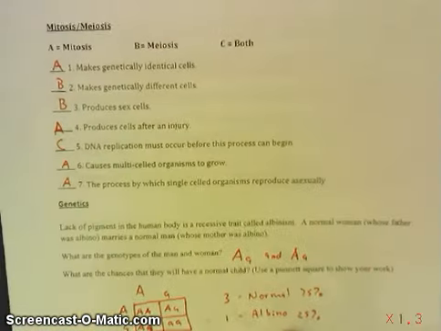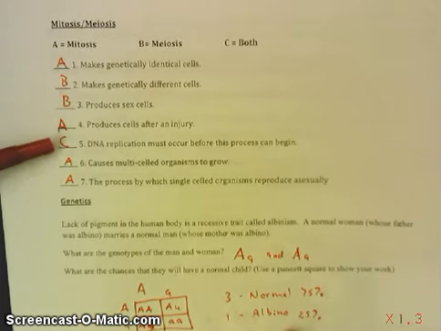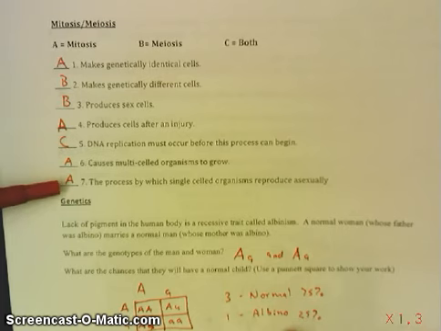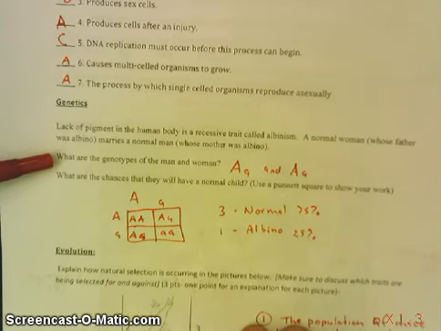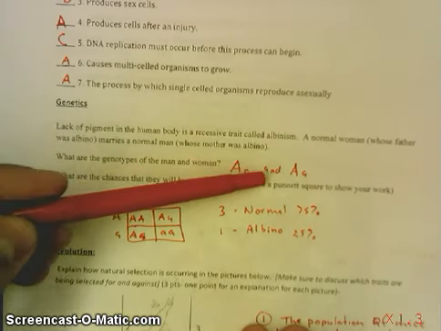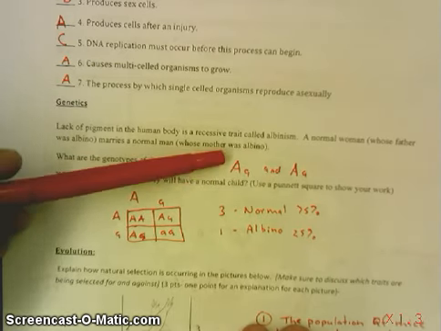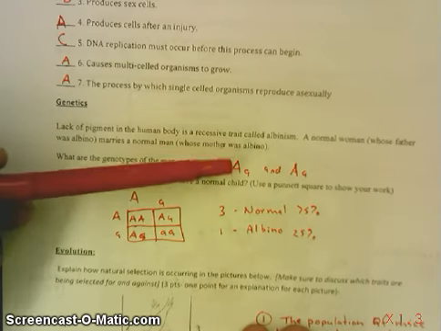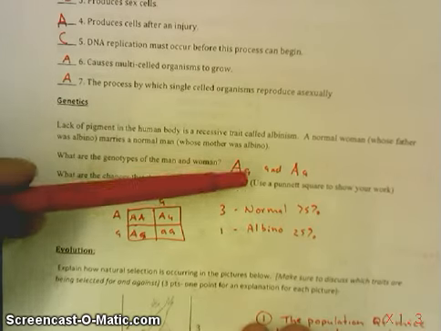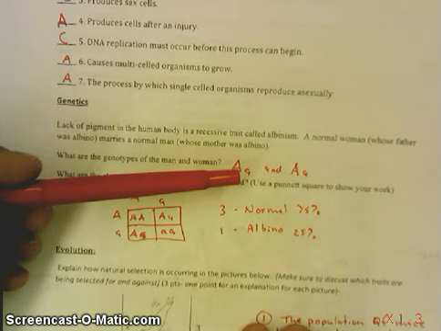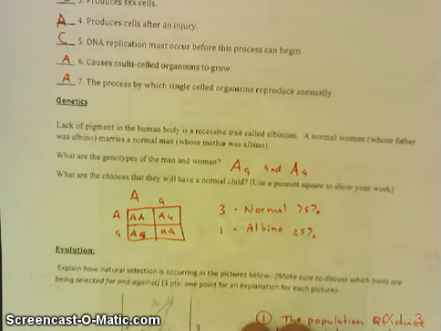Next page. The correct answers here for the first 7 go A, B, B, A, C, A, A. Okay. Then in the genetics section, I ask what the genotypes of the man and the woman are. You should have capital A small a and capital A small a. Now if you chose to use a different letter, that's okay. So if you wanted to use the letter N, you would need a capital N and a small n. Or if you used the letter G, you'd need a capital G and a small g. It has to follow that pattern. It does not have to be the letter A. But I chose to use the letter A because it's the albino trait, albinism.